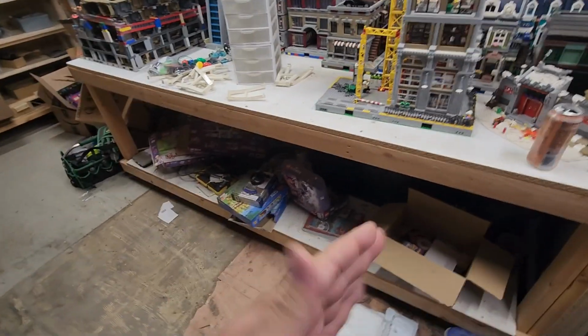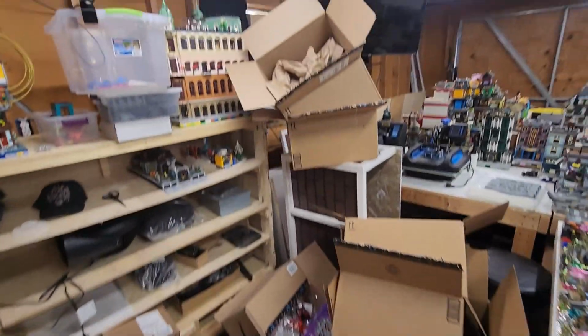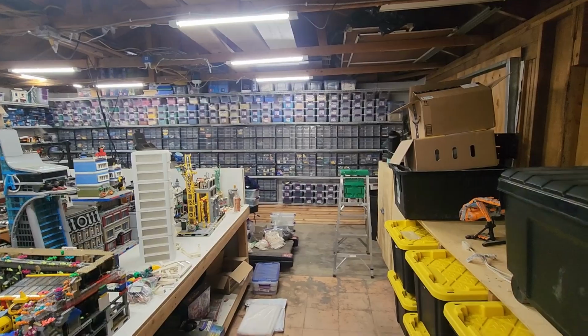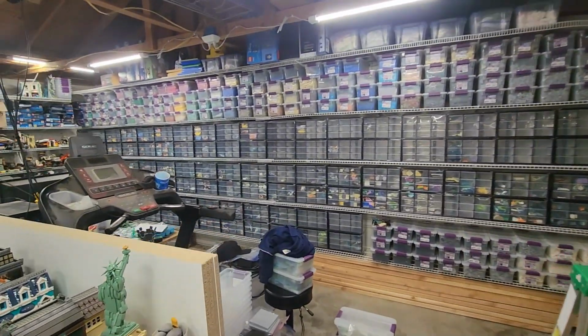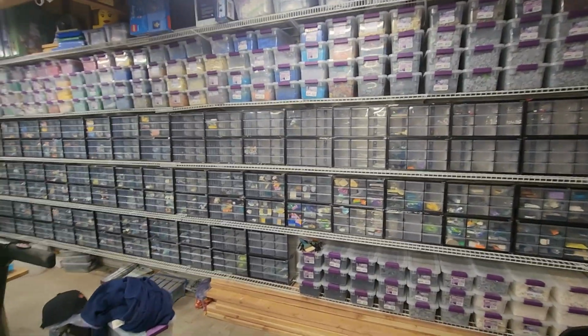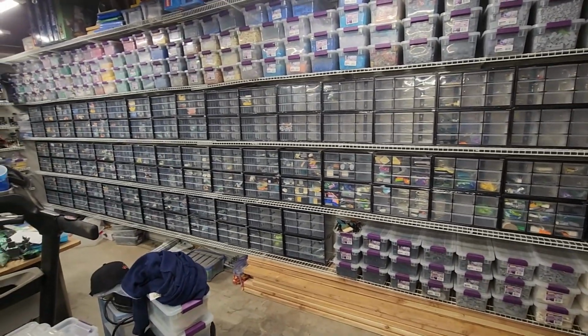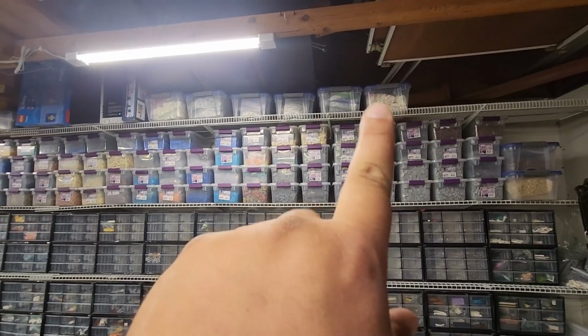But like I said, this now gives me access to this bottom section. Still need to clean up these boxes and get that ready to go. But ultimately, this wall is at its organization point. Like I said, I still have parts up there.